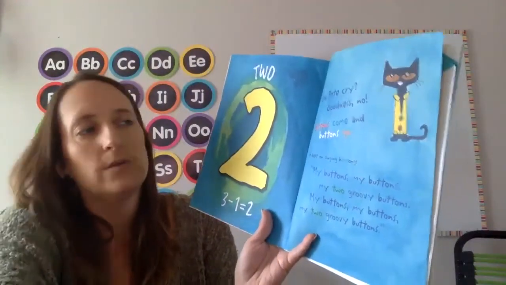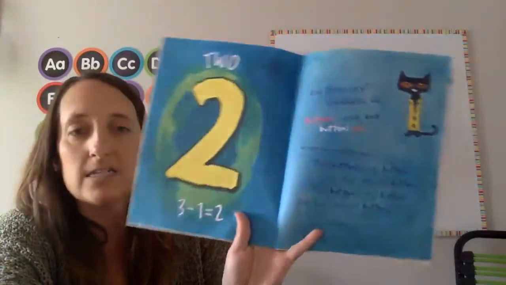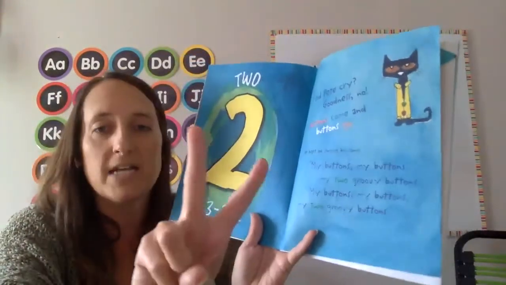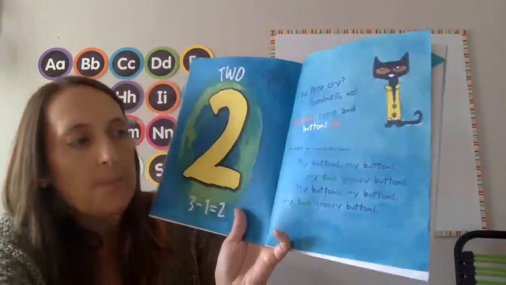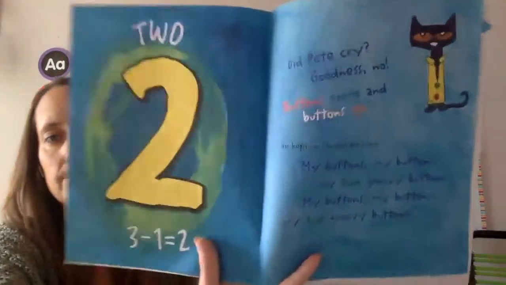Did Pete cry? Goodness no. Buttons come and buttons go. He kept on singing his song. Sing with me. My buttons, my 2 groovy buttons. My buttons, my 2 groovy buttons.